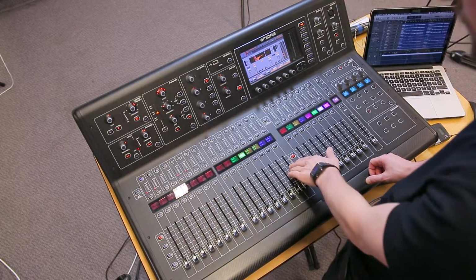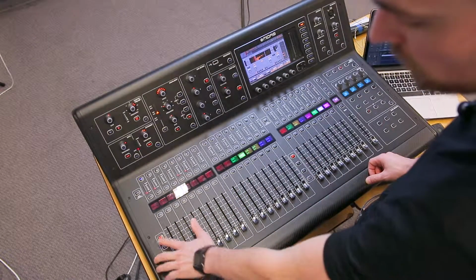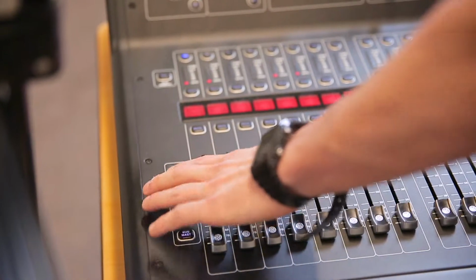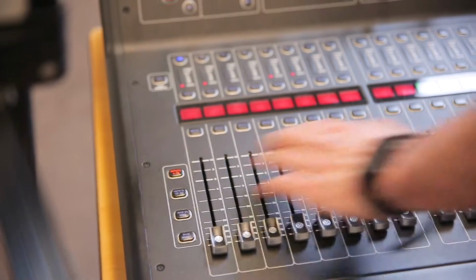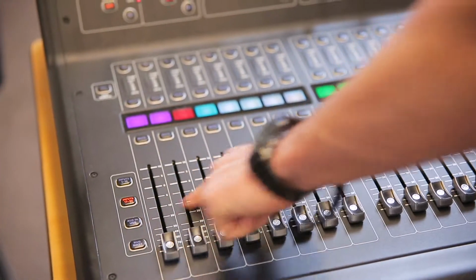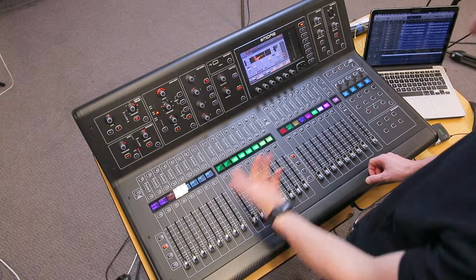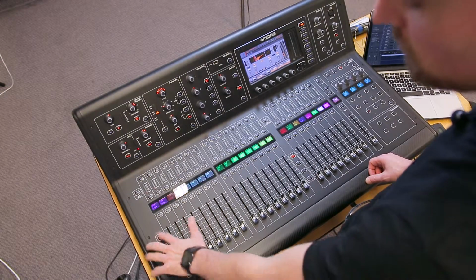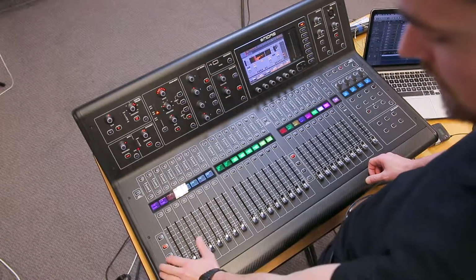There are 16 channels here, and then these buttons control which page you're on. So page 1 has channels 1 to 16, page 2 has channels 17 to 32. So there's 32 channels in total, and you move between them with these buttons.